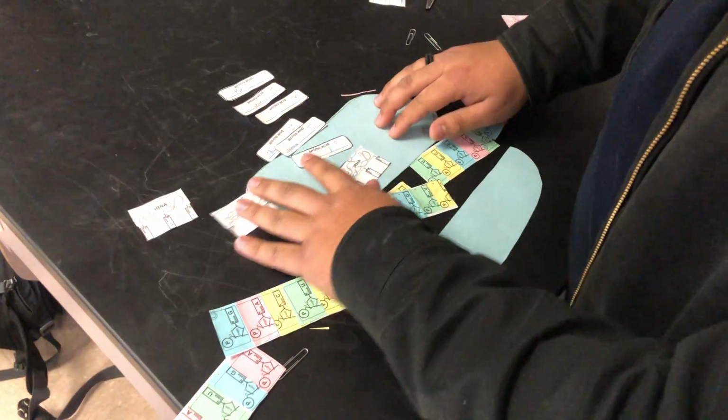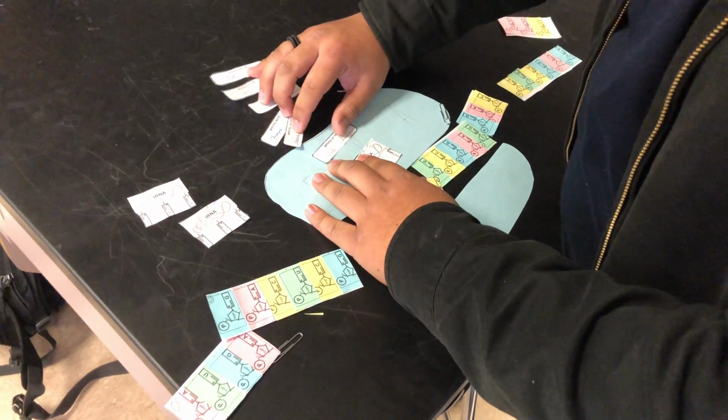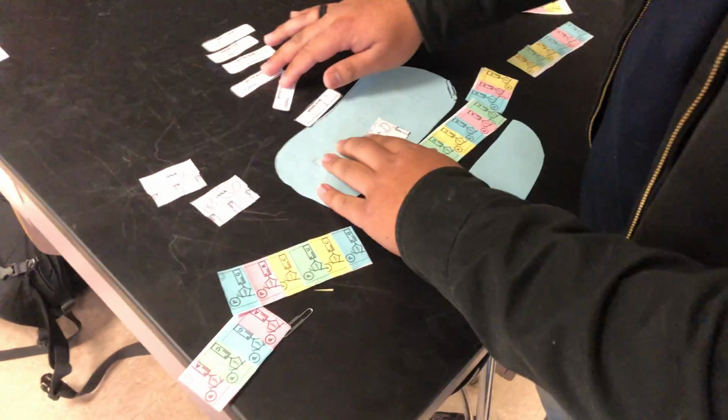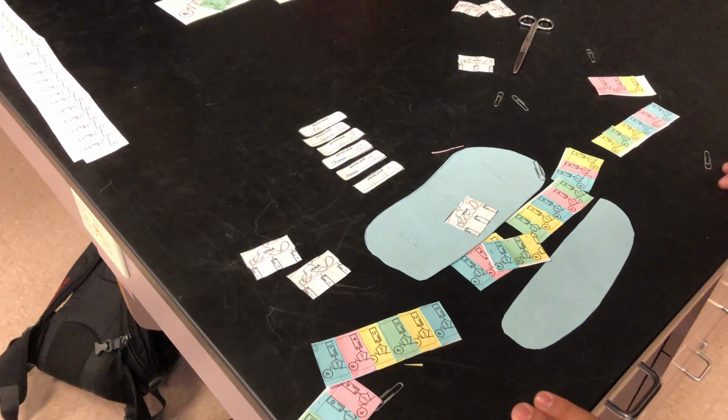Eventually an amino acid chain, a polypeptide, is created, and this is a protein.